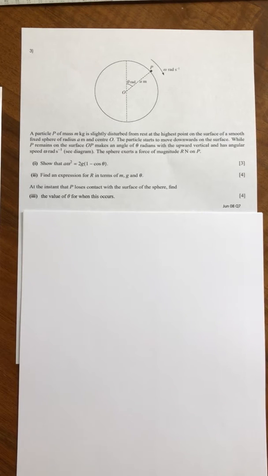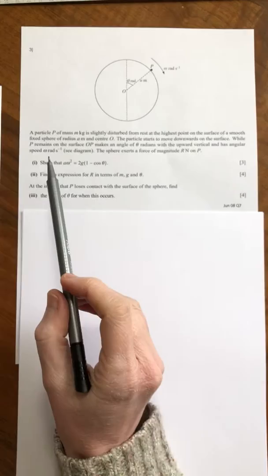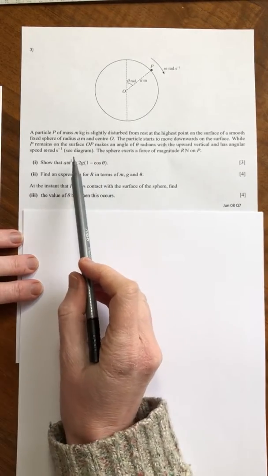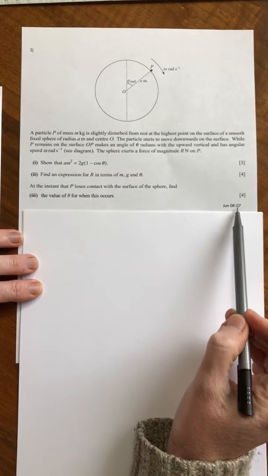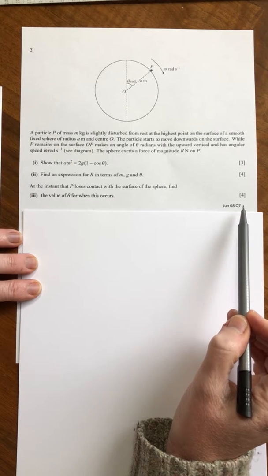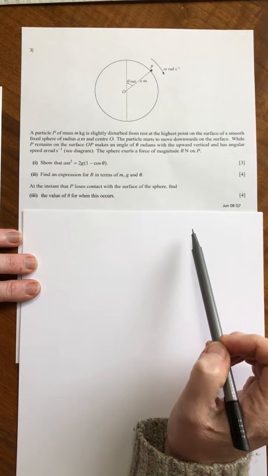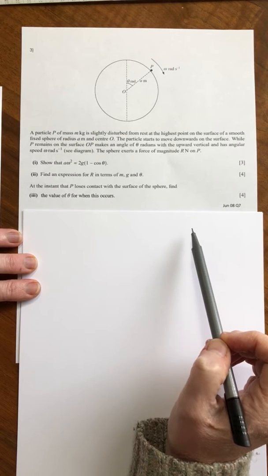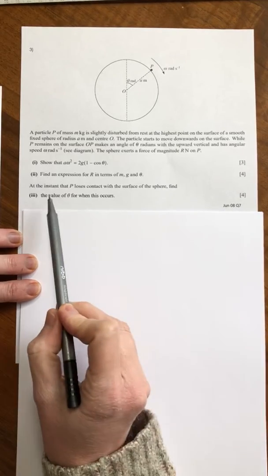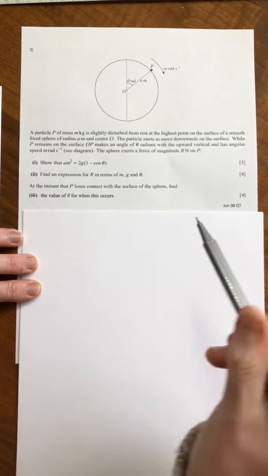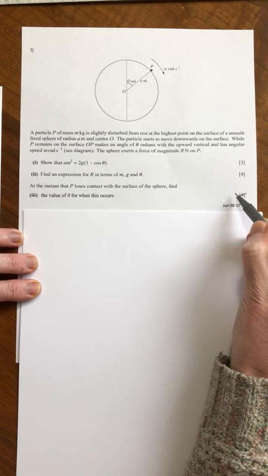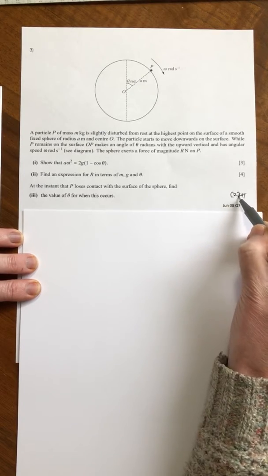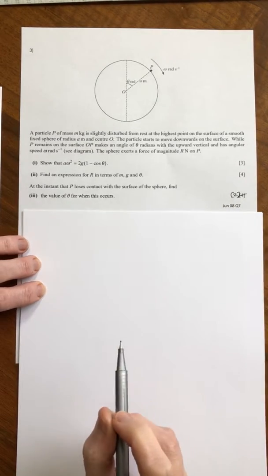The third question, even more algebraic. If you look at this particular question, question 7, it was actually the last question on the paper of this exam paper. I have had to change it slightly though, which would probably have made that 2 marks, so possibly not as tricky as it was.